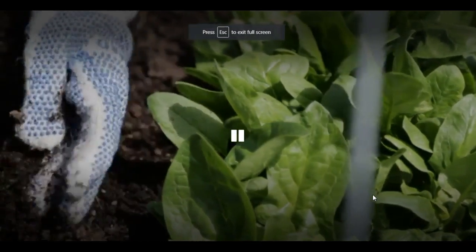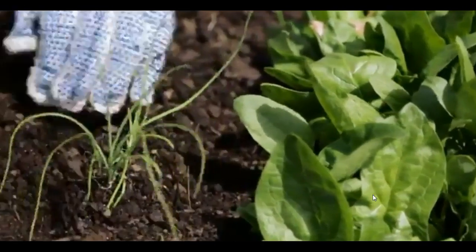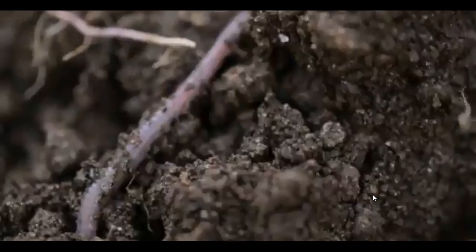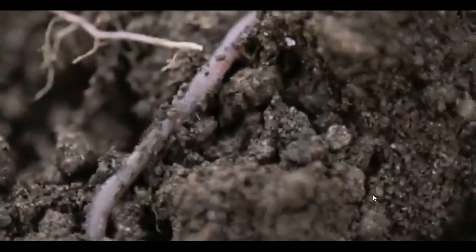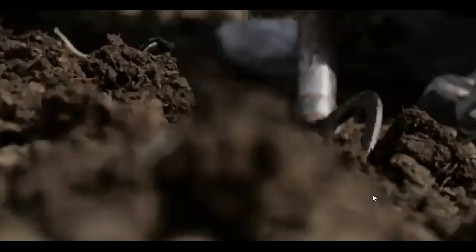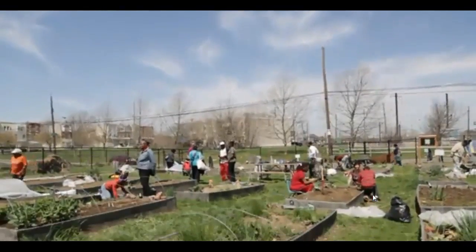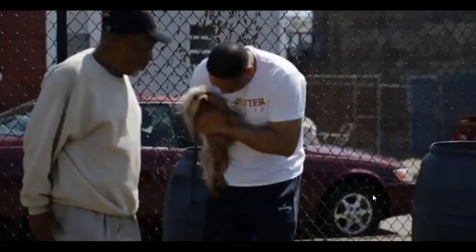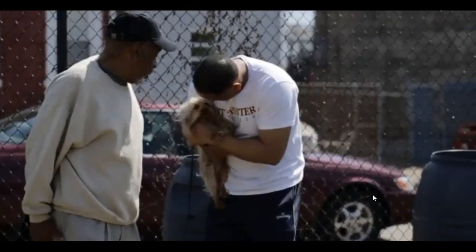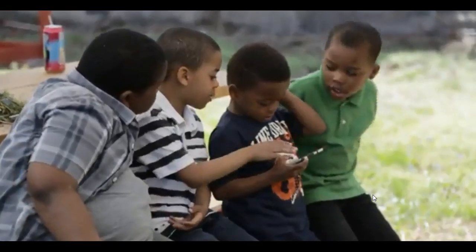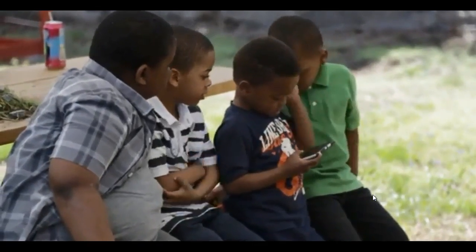This garden starting up is wonderful. It's making great use of space that was just sitting, having nothing being done with it. Now it's useful space. You got food, you're feeding families, you're creating relationships and friendships, community togetherness. It's like this garden is doing more than just one thing.